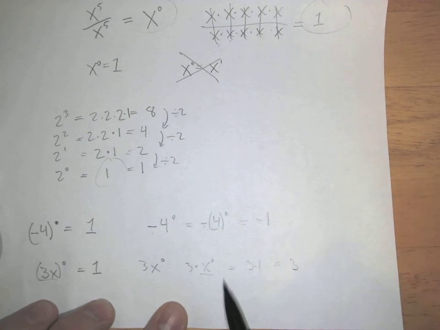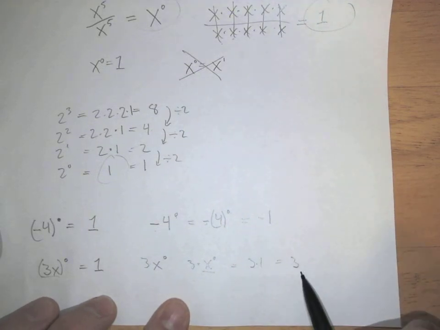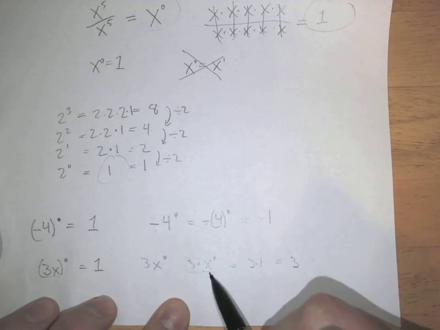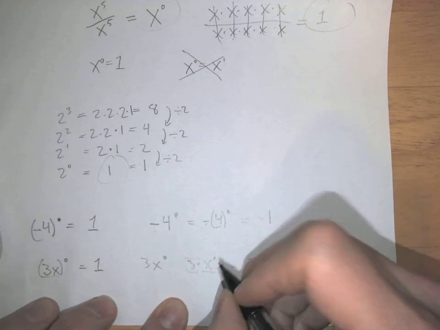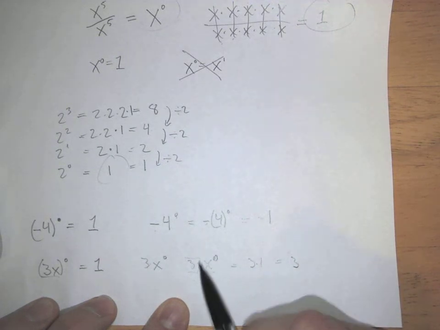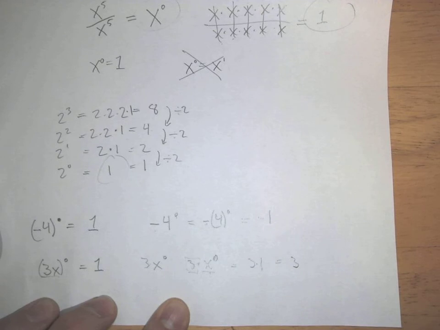So what I said is still true. Anything to the 0 power is 1. That's correct. So why do we get a 3 out here? Because this guy is not being taken to the 0 power. The only thing being taken to the 0 power here is x. Let me write this a little bigger. So x to the 0 power, this is something to the 0 power. That is 1. This just so happens we have an extra 3 out here.